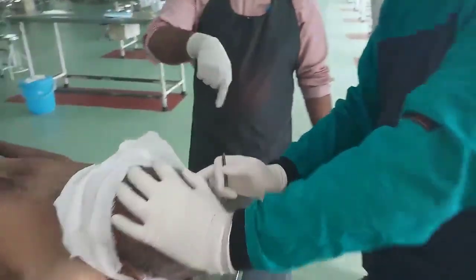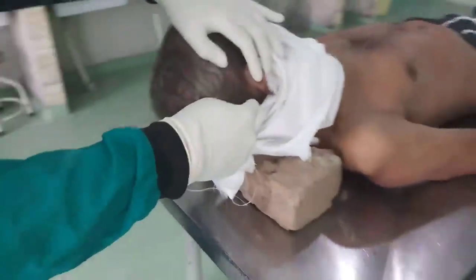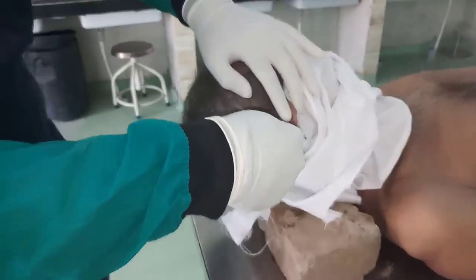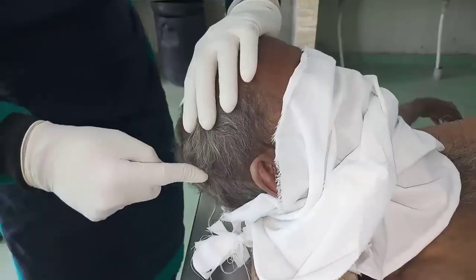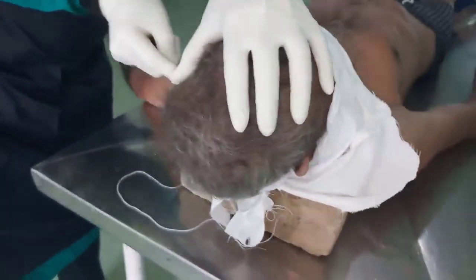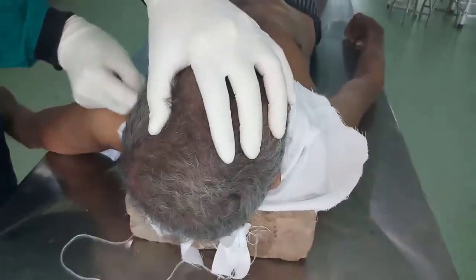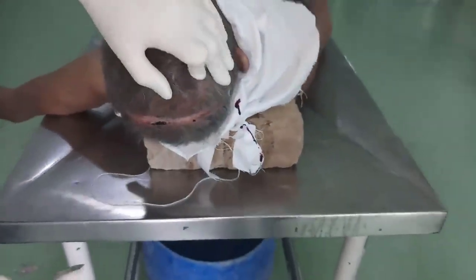See, this is the mastoid process. I am starting my incision from one mastoid. It's going over the vertex toward the other mastoid. Okay. So this is the first incision.